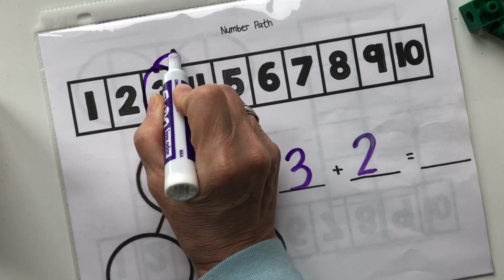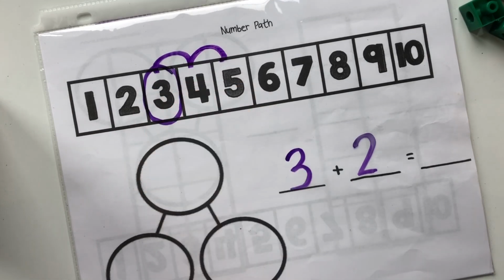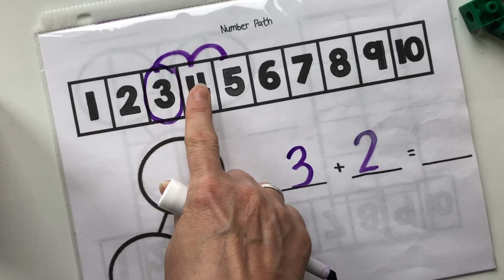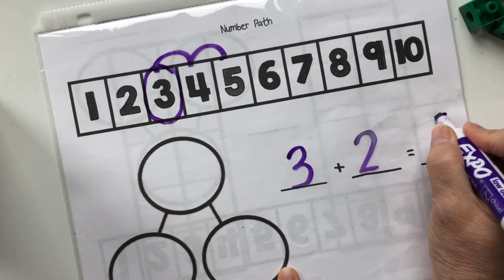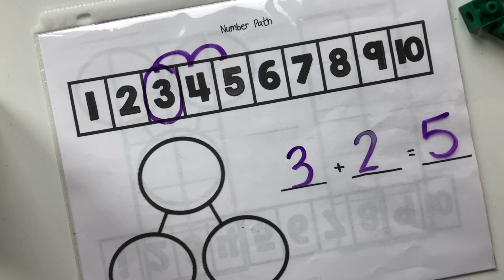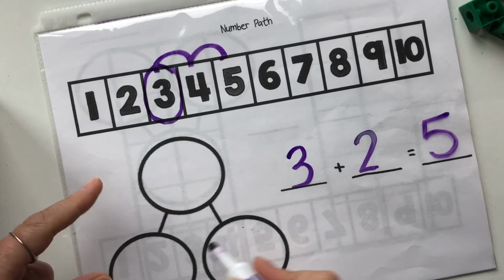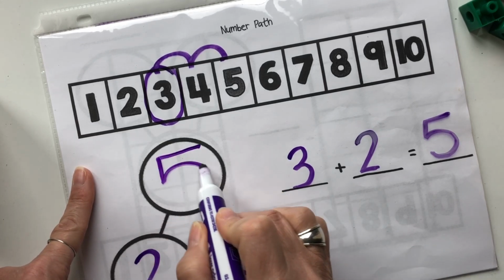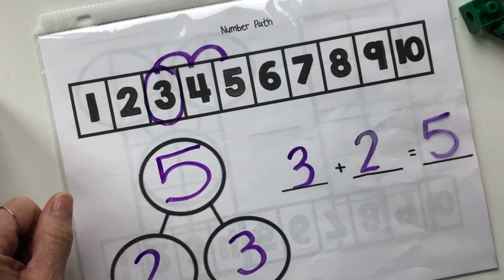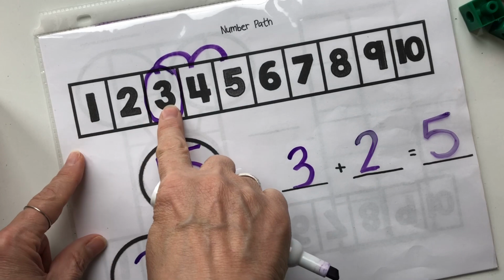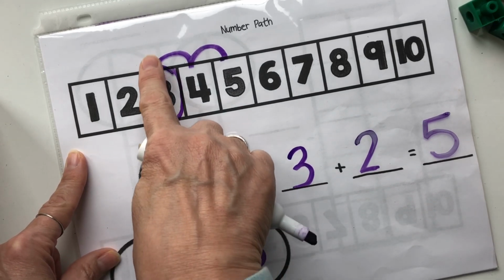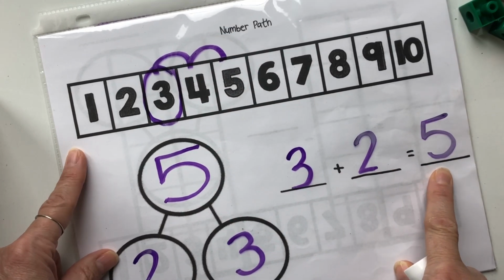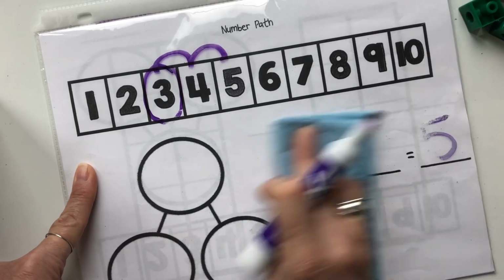I'm going to move 2 numbers, 1 and 2. I had 3. I'm going to move 2 numbers, 1, 2. What's the answer? The answer's 5. And I can fill in my number bond. The 2 parts were 2 and 3 or 3 and 2, which gave us 5 ladybugs in all. Did you see how I started with the first part and I moved numbers for the second part, and that gave me the whole? I can try one more of these.